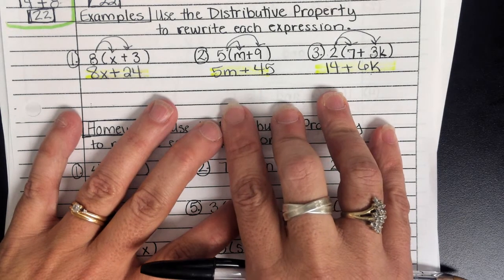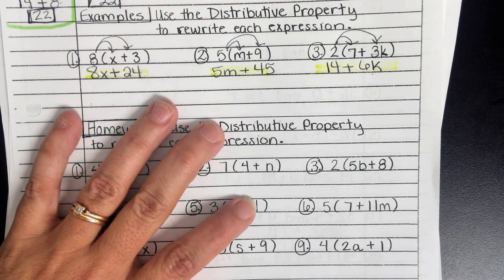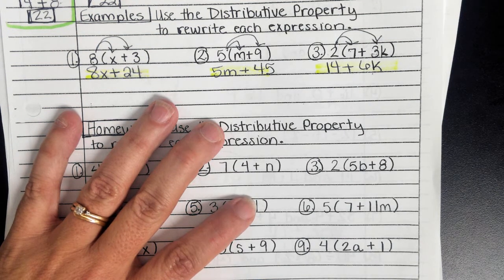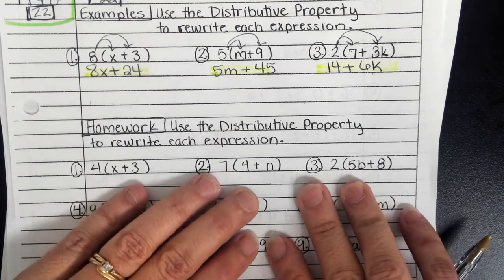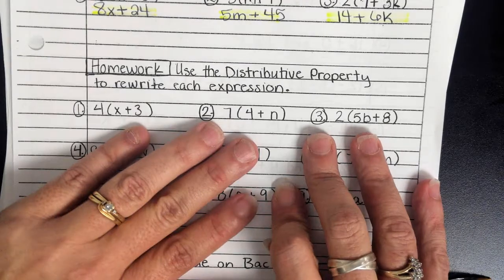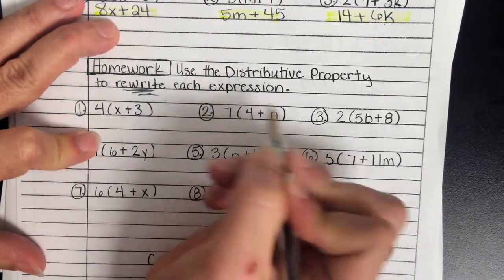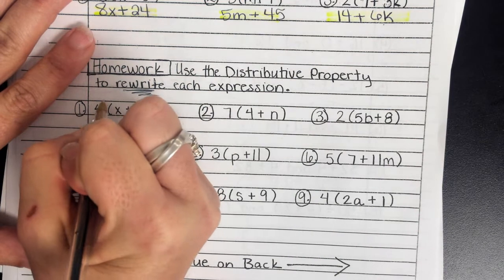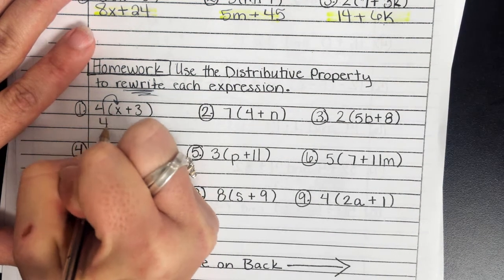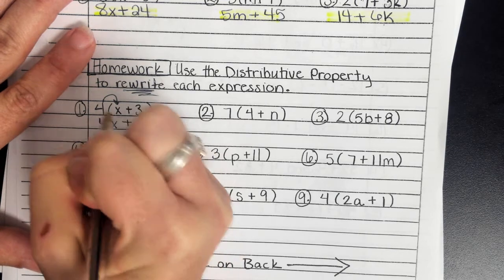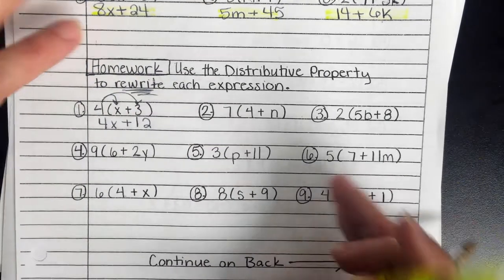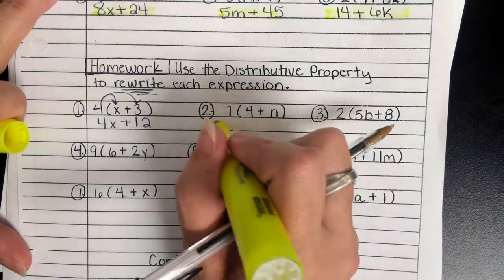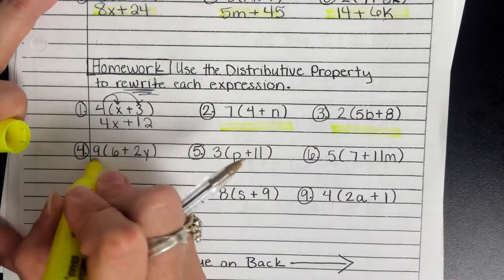Okay, give me just a second. Okay, so are we good now? Okay. Go into the next section. Okay, same thing. All we're doing, we're showing distributive property. In fact, all we can do is rewrite it. To be honest, we can't solve it. Okay, so 4 times x is 4x. Bring down the plus. 4 times 3 is 12. There's your answer. Are you writing this with me? 4x plus 12.